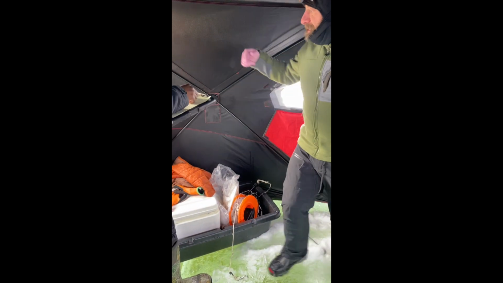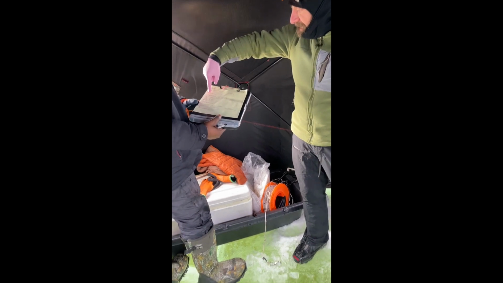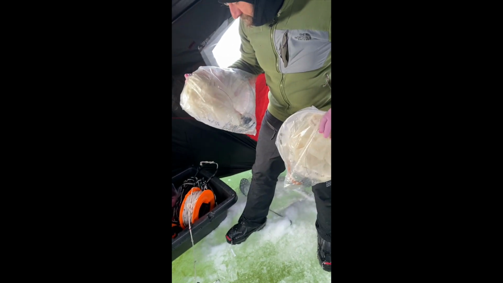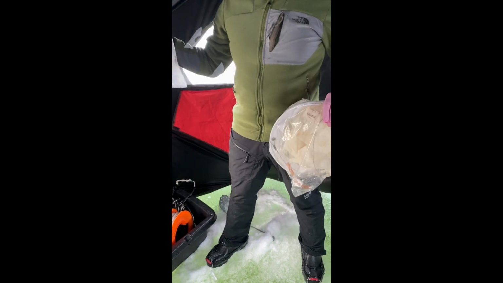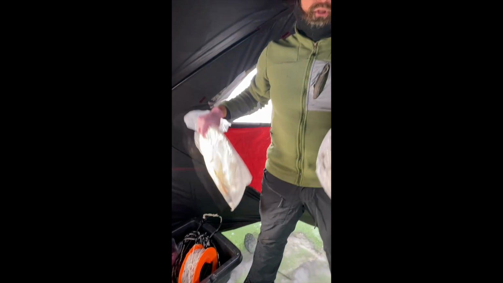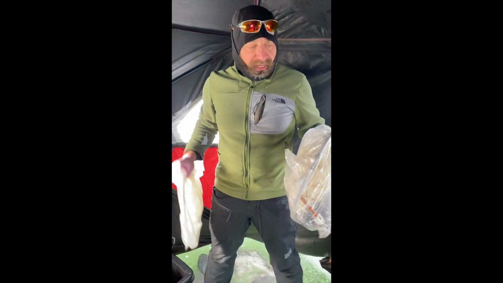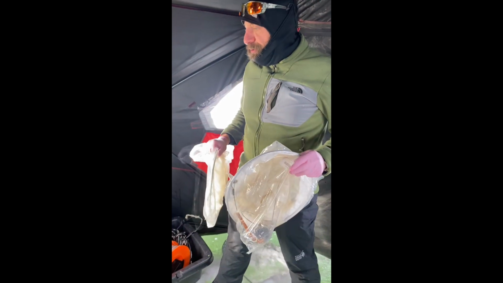So our next step is to do zooplankton net tows. We have 2 nets, both 30 centimeters in diameter, an 80 micron mesh net and a 35 micron mesh net. We're going to collect duplicate tows with each of these nets, starting with the 80 micron and then switching over to the 35 micron net.